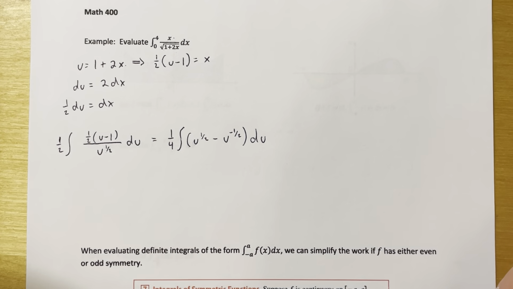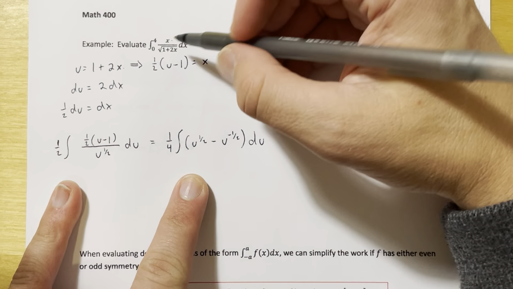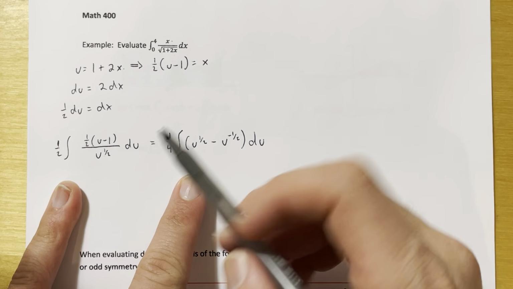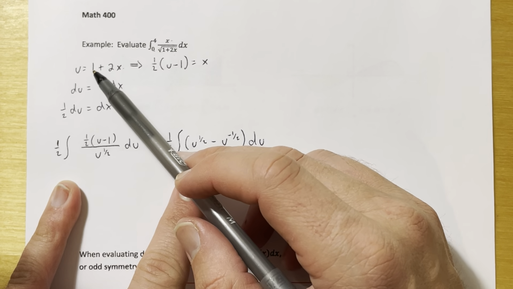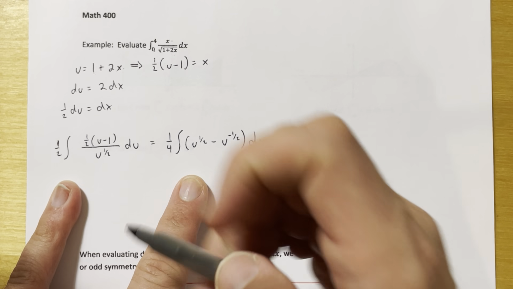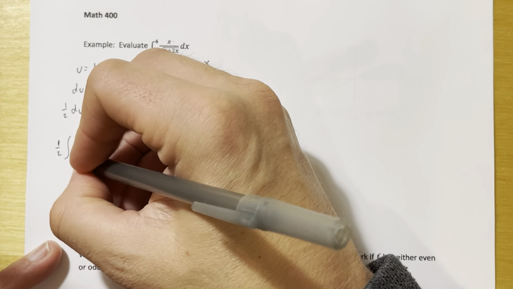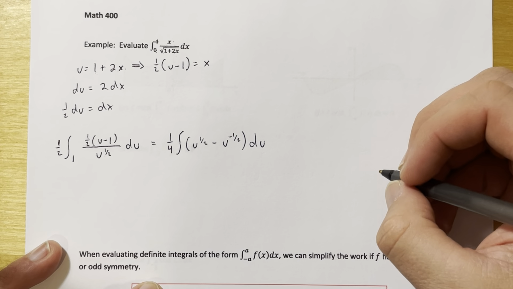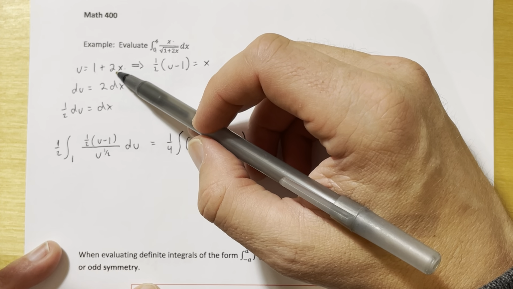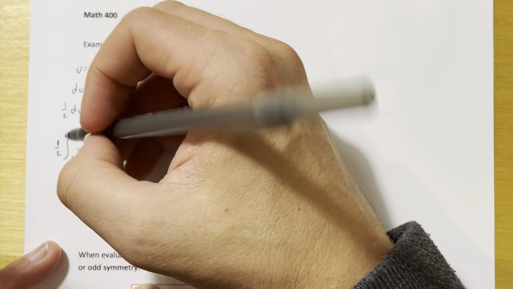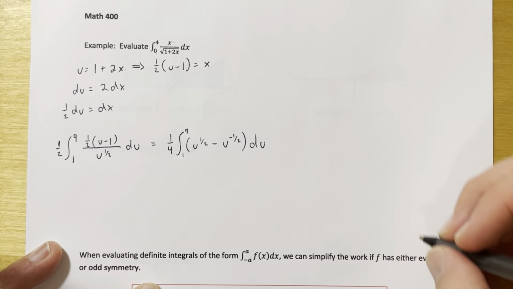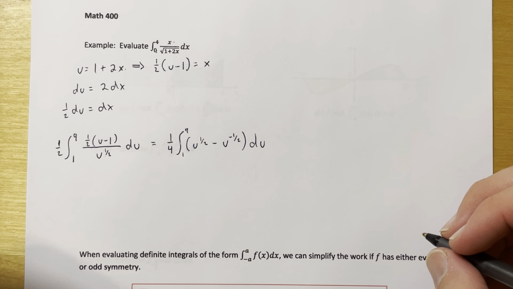du. Now, one thing I have not done in either of these cases, I haven't dealt with my limits of integration. So let me go back a step and do that. If I plug 0 into my expression here, I'm going to get 1. So this 0 becomes 1 as my new lower limit of integration. If I plug in 4, my upper limit of integration, into this expression here, 1 plus 2 times 4 is 9. So my upper limit becomes 9. Okay? Remember, you have to change those.